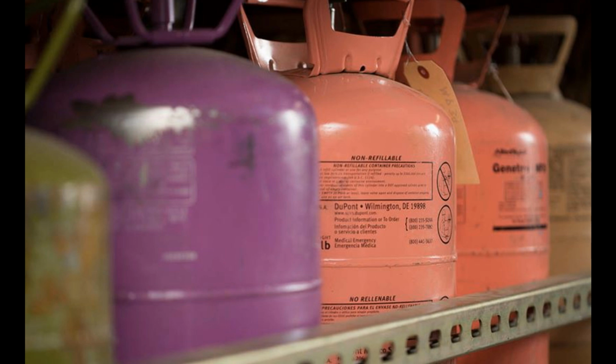10. R290, propane. It's important to note that some of these refrigerants are being phased out due to their negative impact on the environment. Here is a list of some common refrigerants that are being phased out due to their negative impact on the environment. 1. R12, dichlorodifluoromethane. CFC refrigerant phased out globally under the Montreal Protocol. 2. R22, chlorodifluoromethane. HCFC refrigerant phased out globally under the Montreal Protocol.